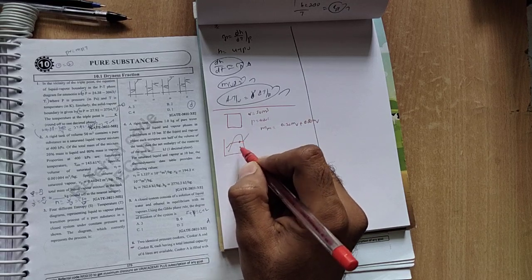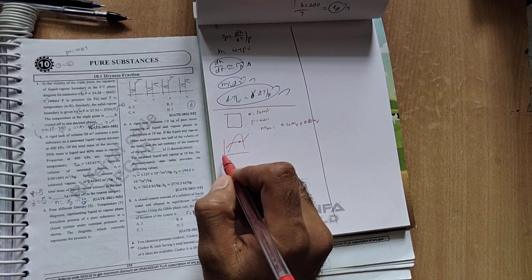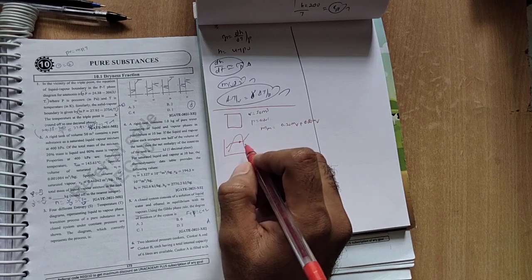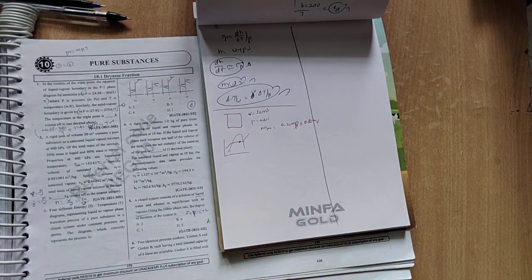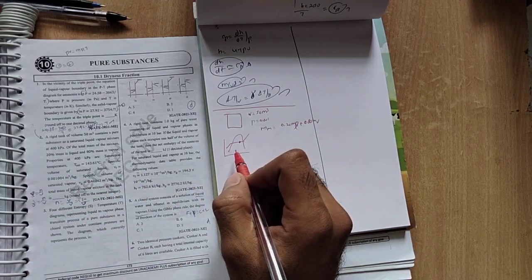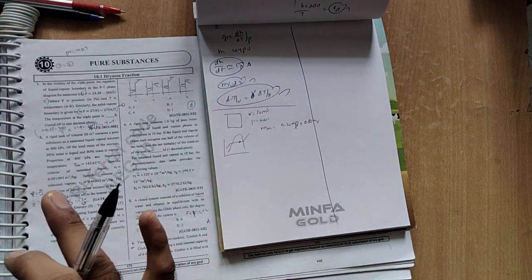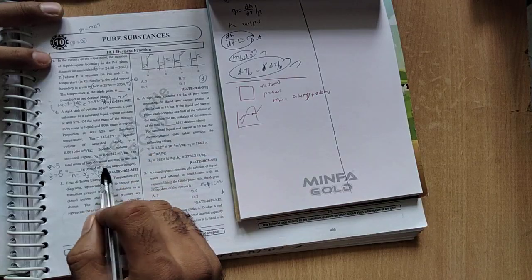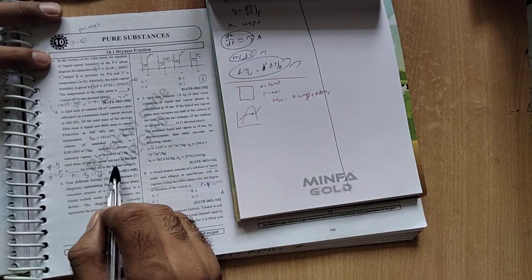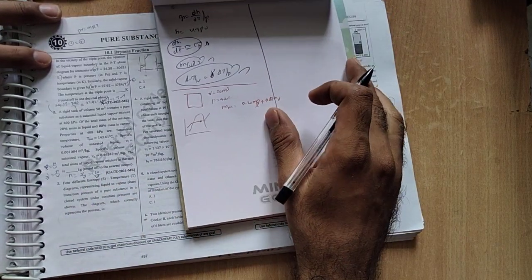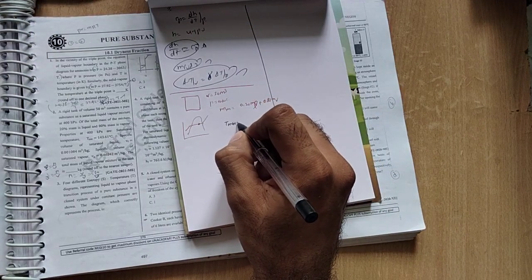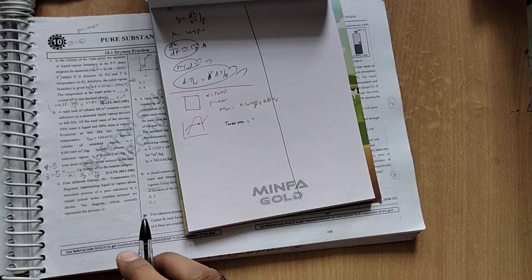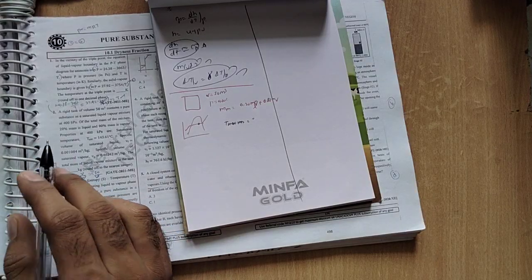So in this phase, the mass of liquid is much lesser, and the mass of vapor is much higher. Properties, temperature, saturation region, everything is given. They are asking for the total mass of the liquid-vapor mixture. Interesting question. I think you got the point.